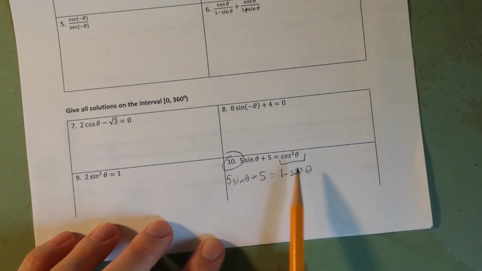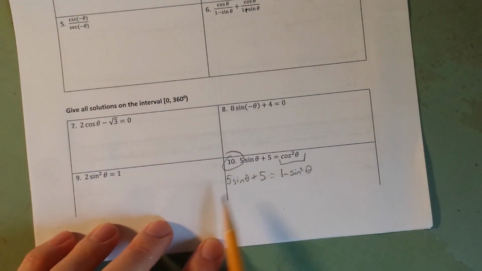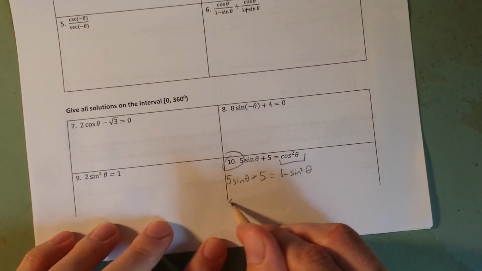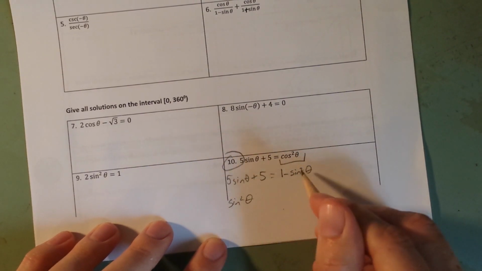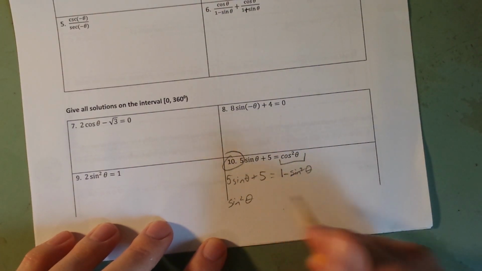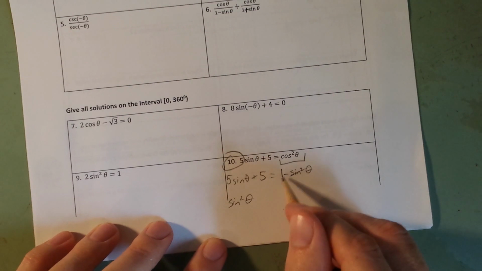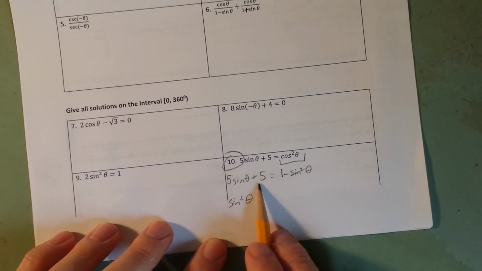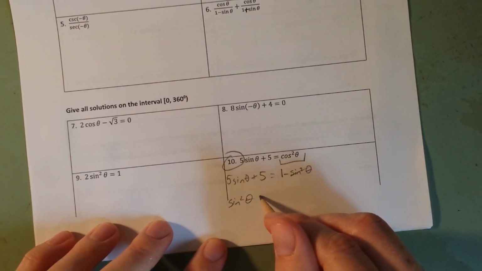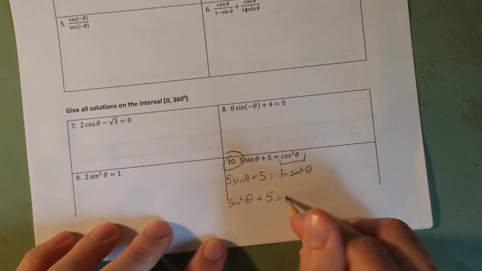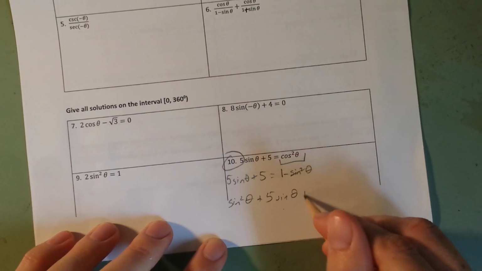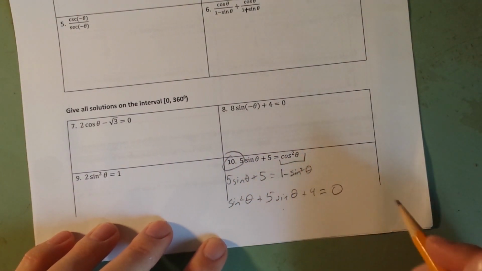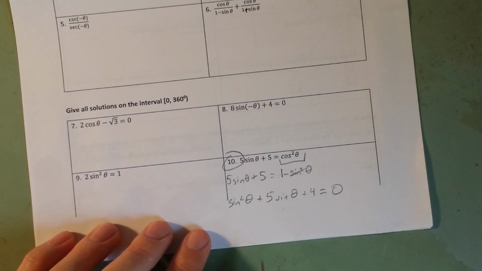Okay, so to solve a quadratic equation, you want to move everything to one side, set it equal to 0. So I'm going to add the sine squared to both sides. So that's going to cancel it out over here. I'm also going to subtract the 1 from the 5. Those are like terms, and you'll get 4. So sine squared plus 5 sine of theta plus 5 minus 1, 4. And leave it set equal to 0. That's how you solve a quadratic equation.